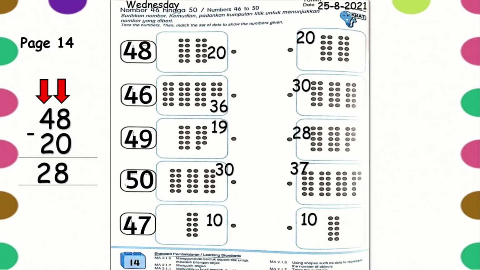Yes, teacher can find 28. So what should you do? You take your ruler and you match it. So now you can see that 20 and 28 together will be 48. Very good. Now let's move on to the next one. 46. So the set of dots that had been given is 36.